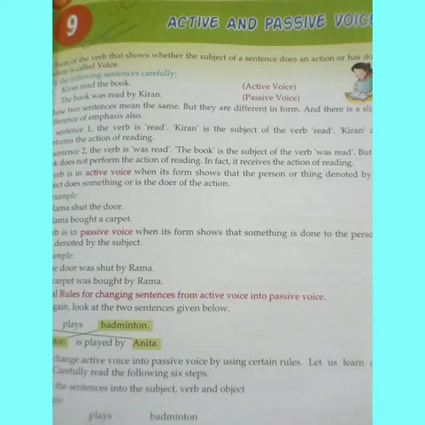Next, let us learn passive voice. A verb is in passive voice when its form shows that something is done to the person or thing denoted by the subject. Again, let's take the same example. The book was read by Kiran. This sentence is in passive voice. Some more examples of passive voice are: the poem was written by Shakespeare. By whom will the cat be scared?